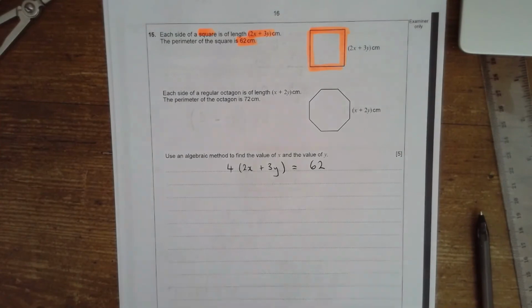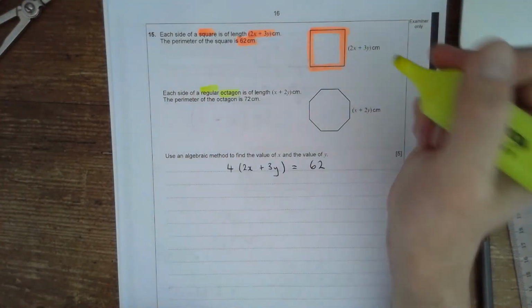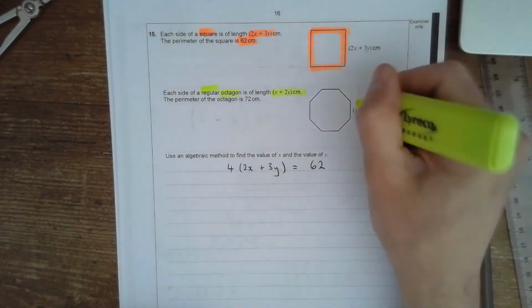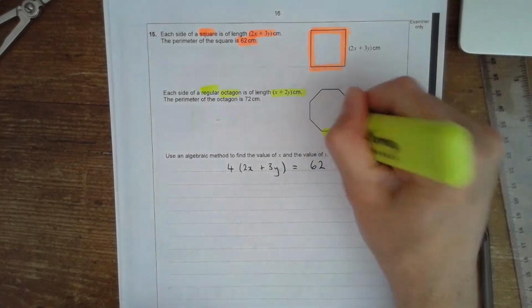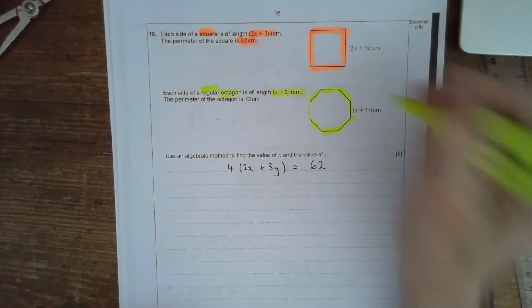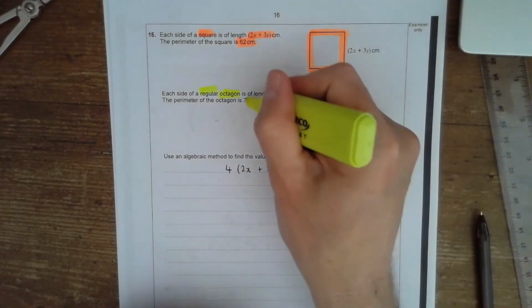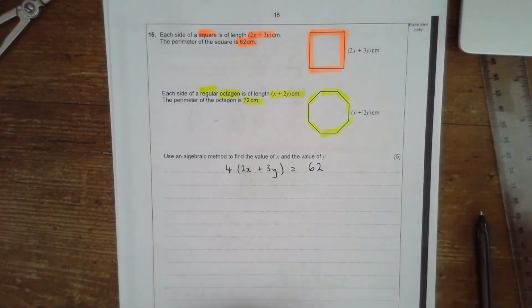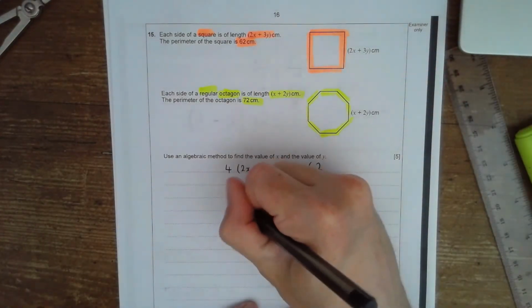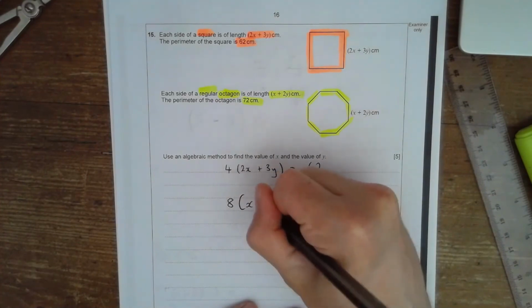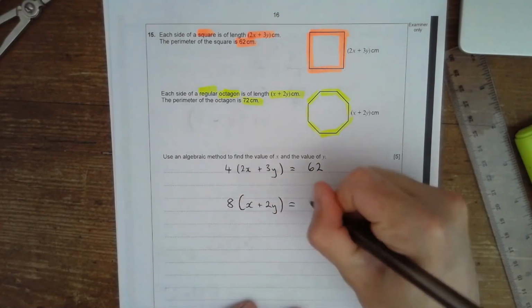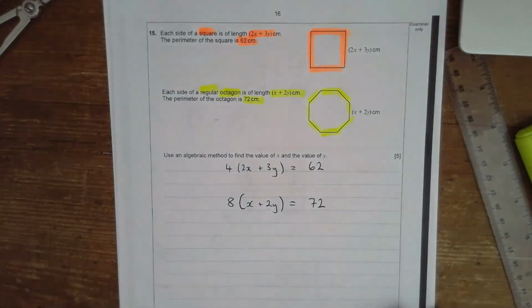Now, similarly here, regular octagon tells you there's 8 sides and they all have this. So this side here is the same here, here, here, here. All of these, okay? Because it is an octagon, I would have said that 8 times, and I can put that equal to 72. So I'm going to say 8 brackets x plus 2y, close brackets, equals 72, okay?